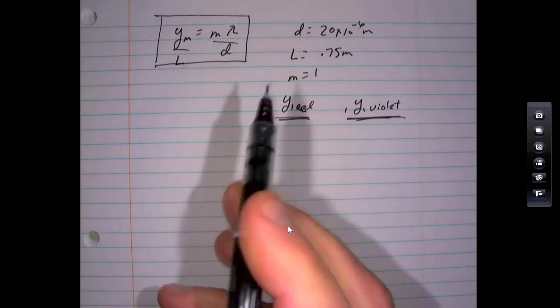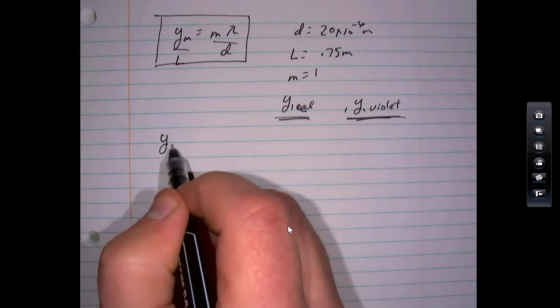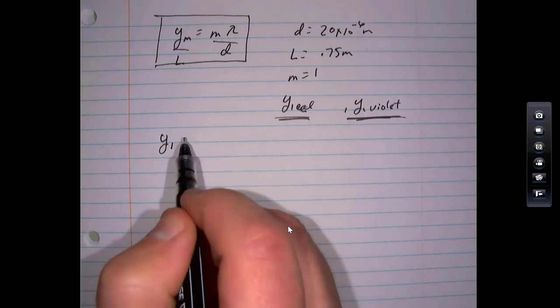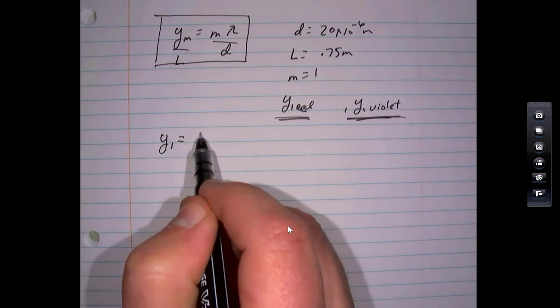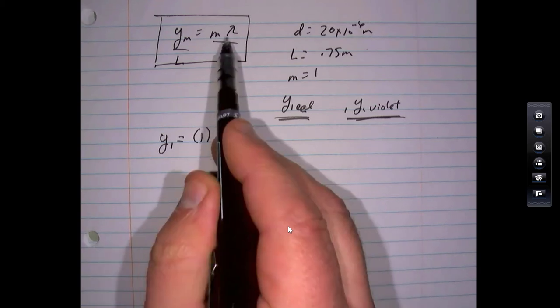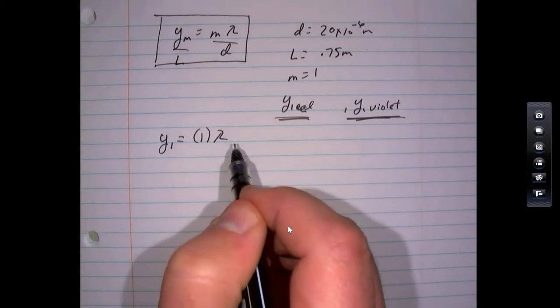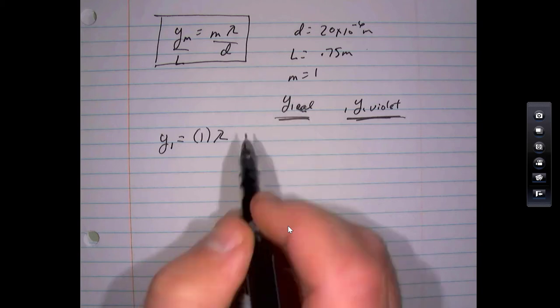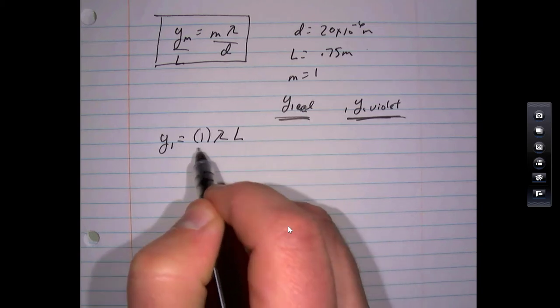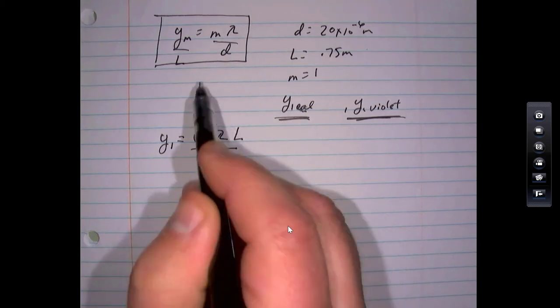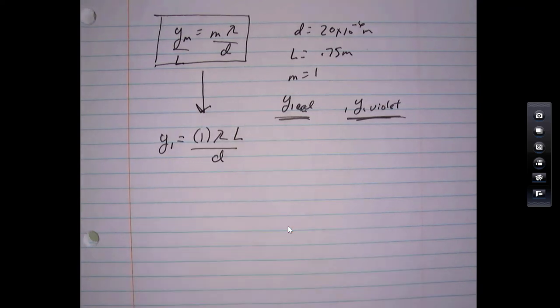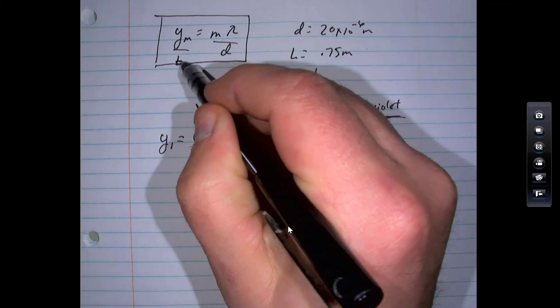Okay, so here's the formula that we have. A little bit of algebra. Y sub 1 would be equal to m, which is 1, times the wavelength, so wavelength times L divided by d. I'm getting that from this formula, so multiply both sides by L. That's what this is, L, believe it or not.